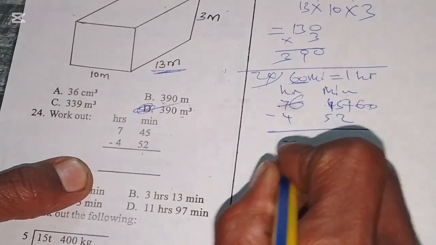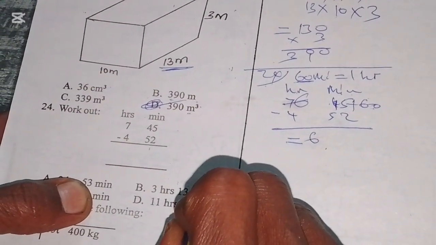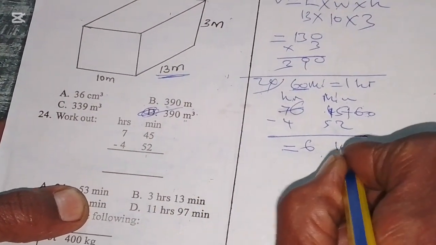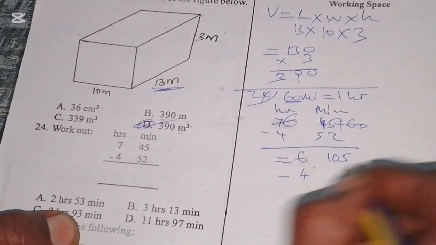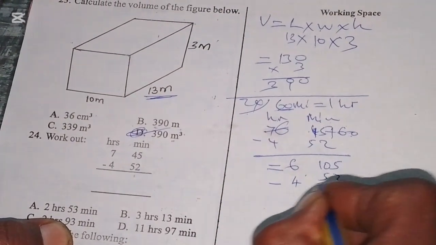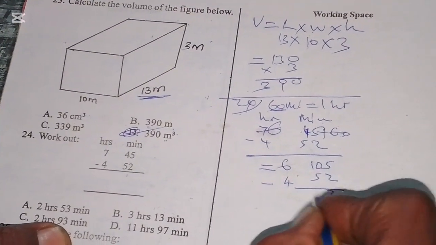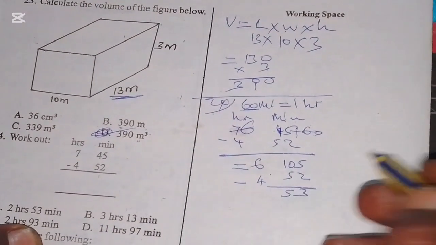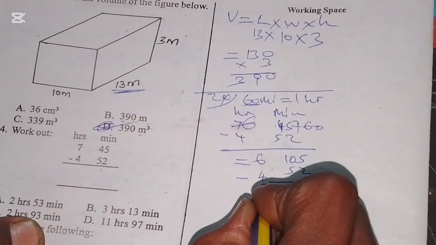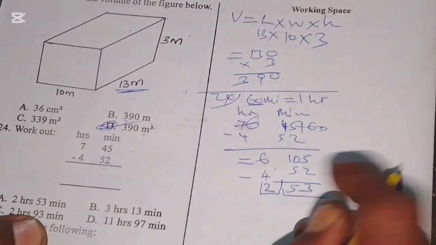Our question will now be 6 hours 105 minutes minus 4 hours 52 minutes. 105 minus 52 is 53, 6 minus 4 is 2. So we have 2 hours 53 minutes.